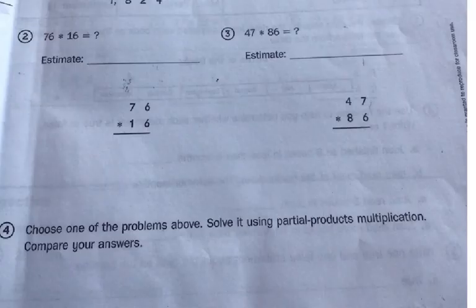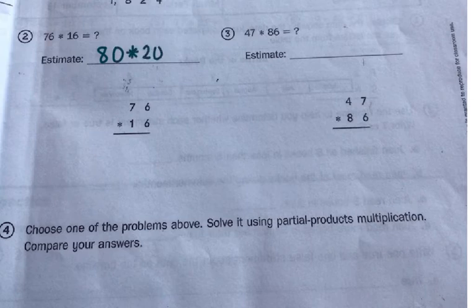Let's go ahead and move on to number 2. Number 2 is 76 times 16. I'm going to estimate first. 76 is closer to 80, and 16 is closer to 20 than it is to 10. 8 times 2 is 16. 2 zeros added on to the end. My answer should be close to 1,600. If it's not, then I know that I've done something incorrect. And I go back and redo it.